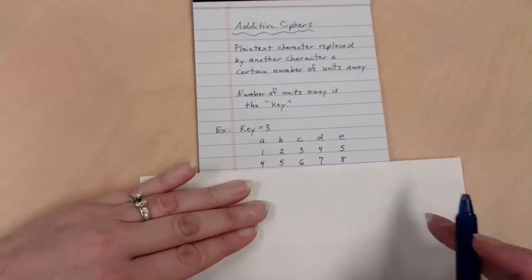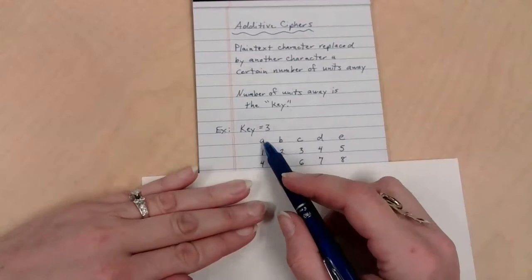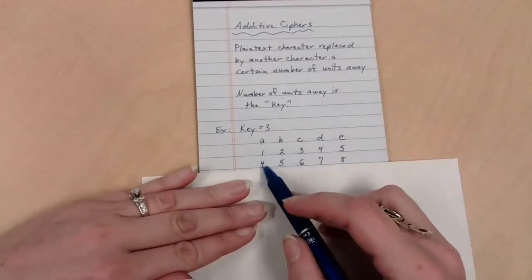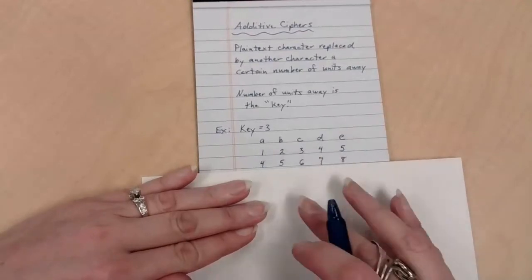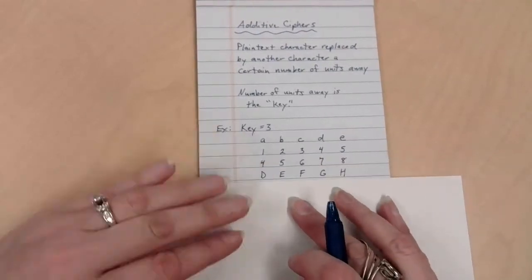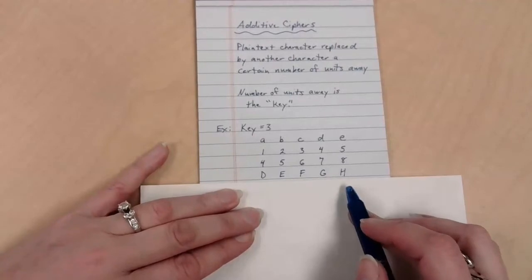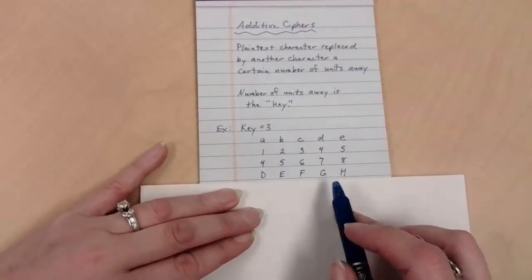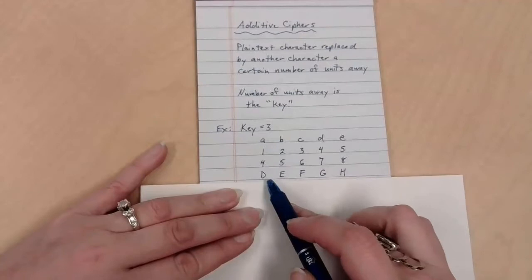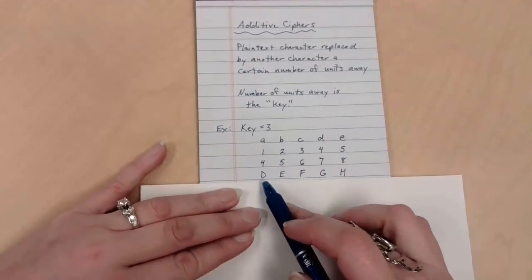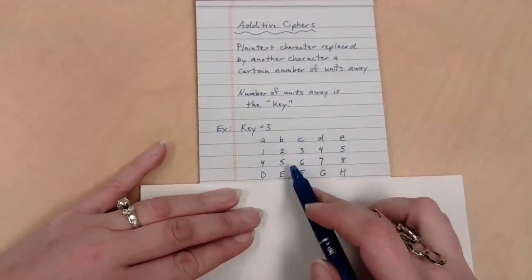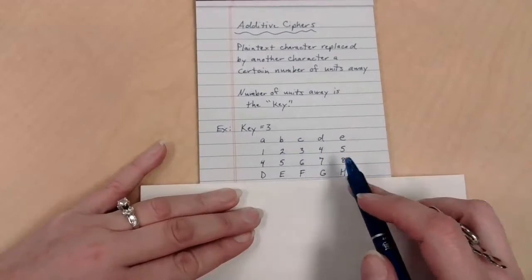What does that mean? Well, that means that the letter A in plain text is going to be replaced with the 4th letter of the alphabet, which is actually D in ciphertext. And so the uppercase letters we are using to represent things that are in code. So out of code, the letter A is going to be replaced with the capital letter D in secret code when I'm putting a word in code. B becomes E, C becomes F, and so on and so forth.